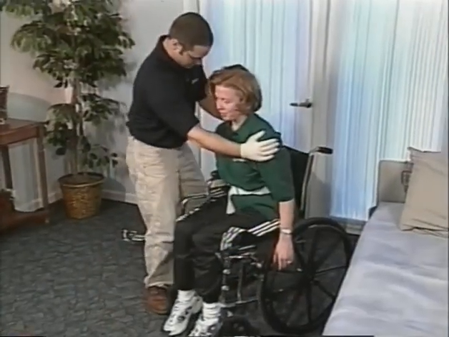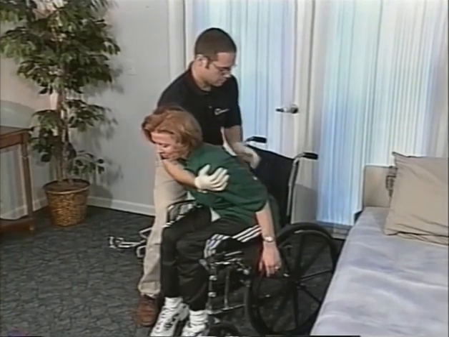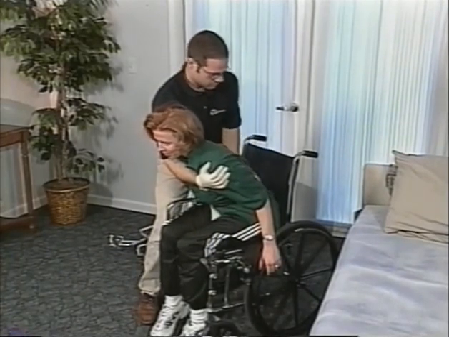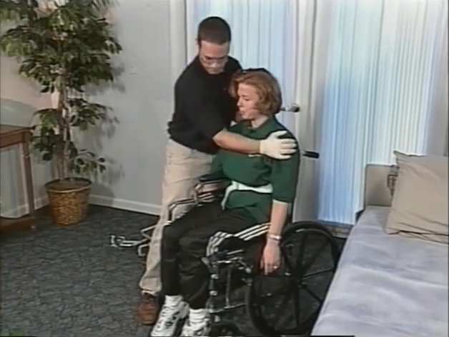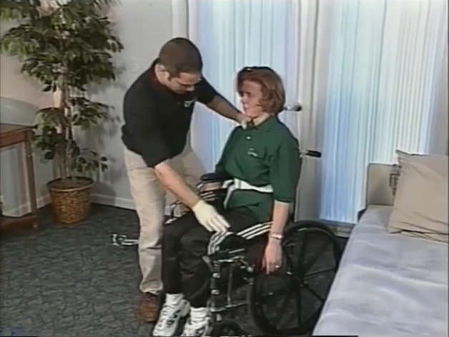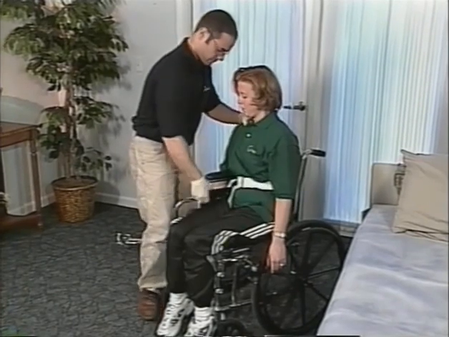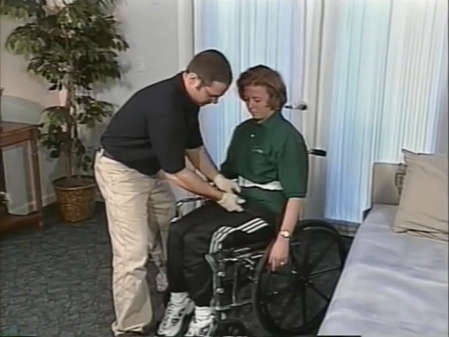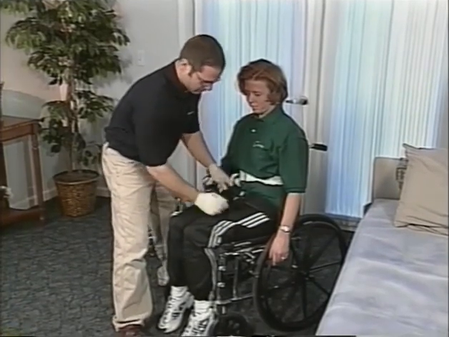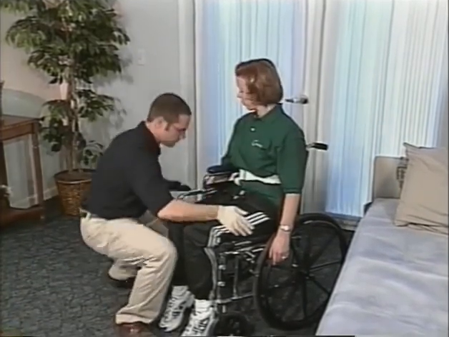To ensure the client is all the way back in the chair, lean their upper body forward and slide your flat hand between their buttocks and the chair back. If properly positioned, you should feel both surfaces with no gaps. Apply the seat belt and other positional straps. Replace the armrests and footrests.